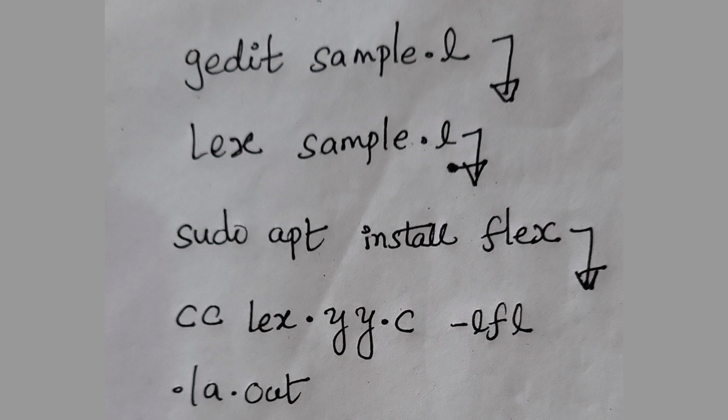So the first one is gedit sample.l. In this we are going to write the program. Then lex sample.l, so the program will be converted by lex. Then sudo apt install flex. Here we are installing flex, friends. Then cc lex.yy.c -lfl, and the last one is ./a.out. So in order to execute this lex program, we require these four steps, friends.